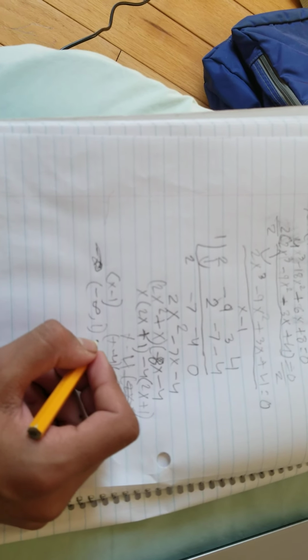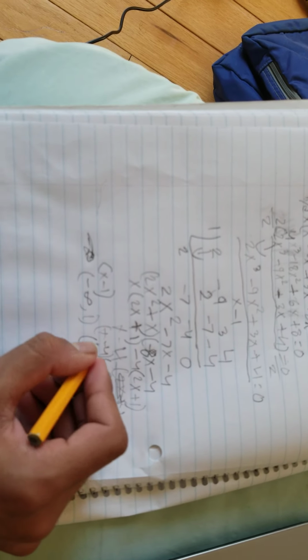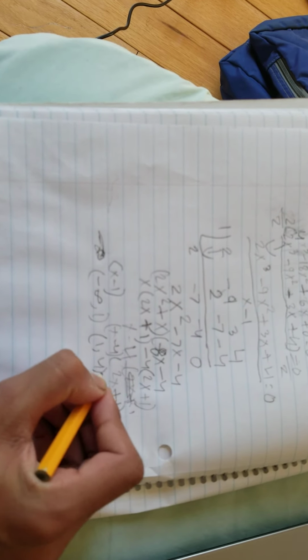So, critical regions always start with negative infinity. Oh, my bad. And then 1, because x minus 1 equals 0. If it equals 0, x equals 1. And then the next one will be at 1 to 4. You can see.